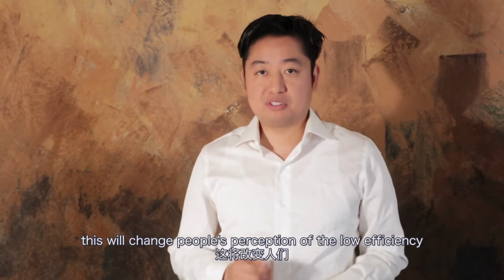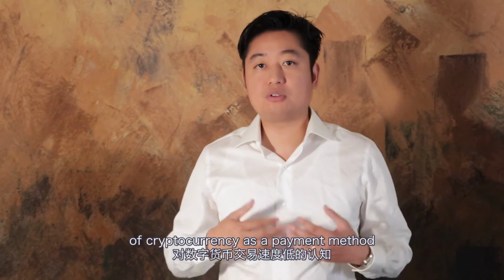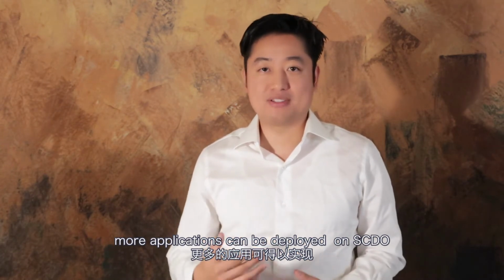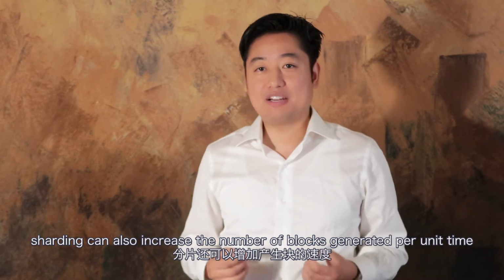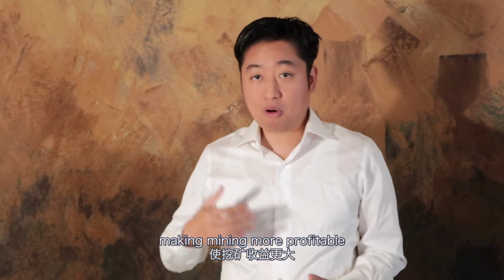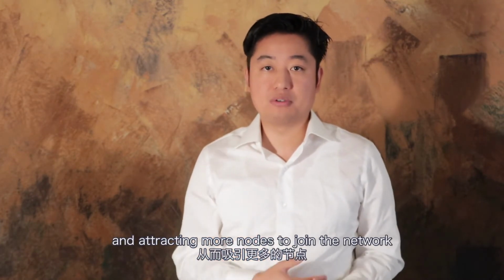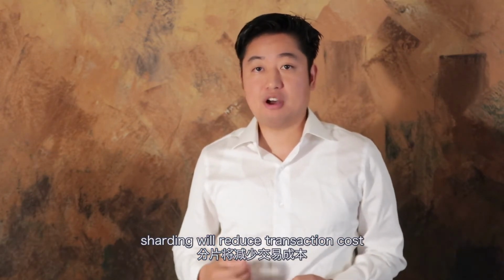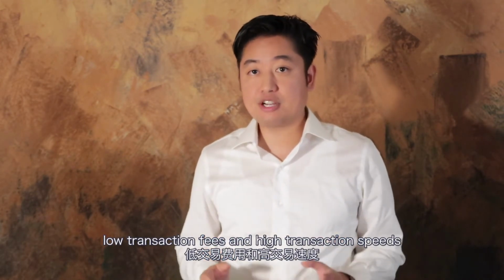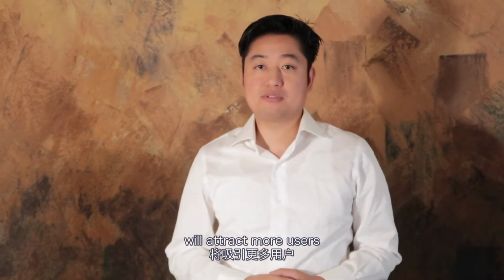This will change people's perception of the low efficiency of cryptocurrency as a payment method. With an increased throughput, more applications can be deployed on SCDO. Sharding can also increase the number of blocks generated per unit time, making mining more profitable and attracting more nodes to join the network. Lastly, sharding will reduce transaction costs because it reduces the time it takes to verify a transaction. Low transaction fees and high transaction speeds will attract more users.